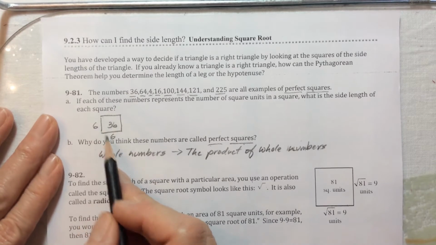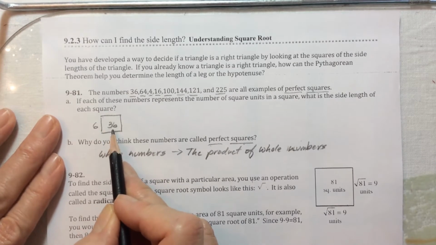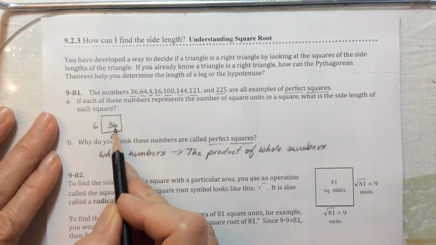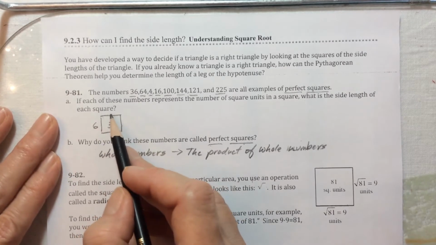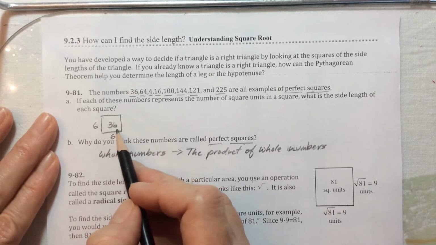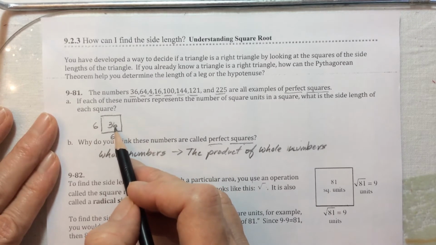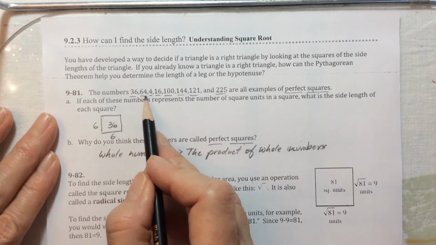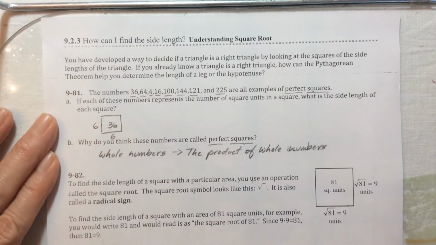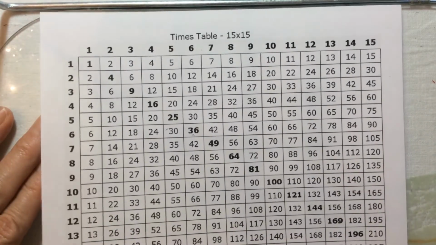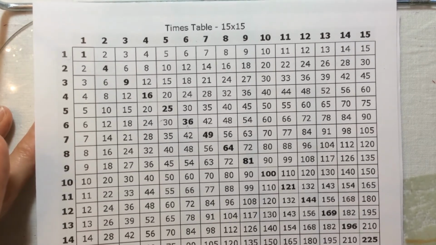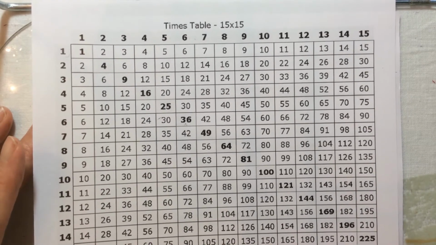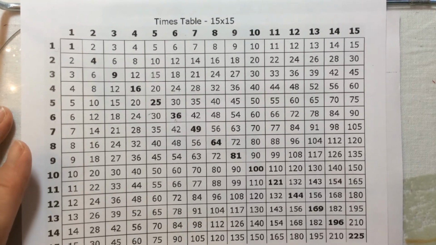And we know that 6 times 6 is equal to 36. So that is what the side length is for a square of area 36. So what about a square of area 25? All right, so if you remember your times tables really well, you'll be able to figure that out. But we've also included a times table for you on the handout on the last page.